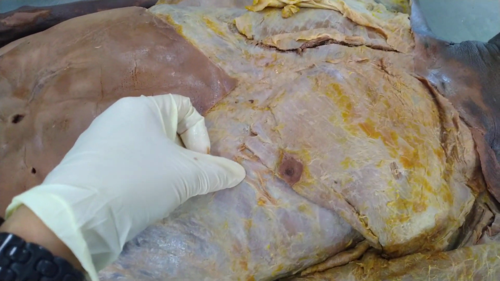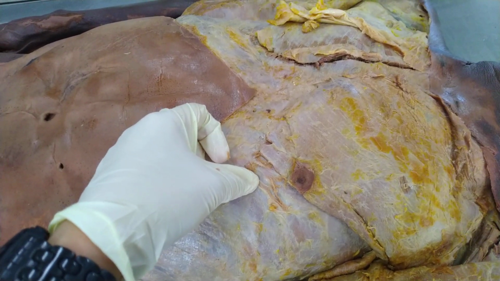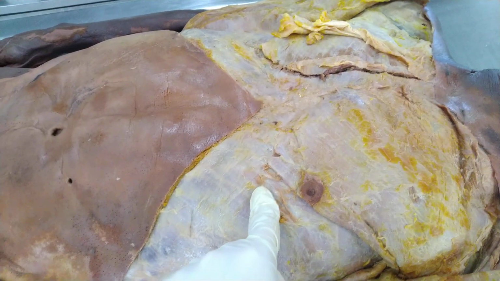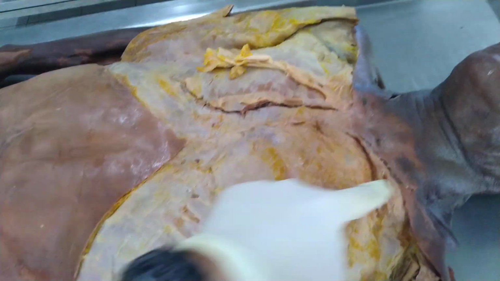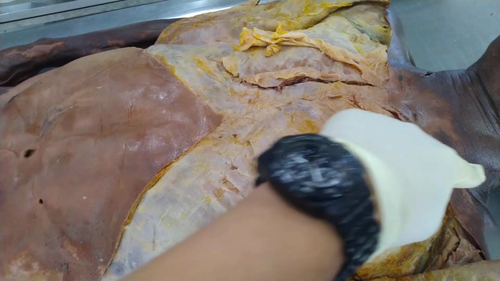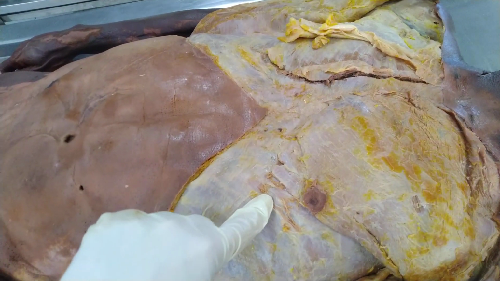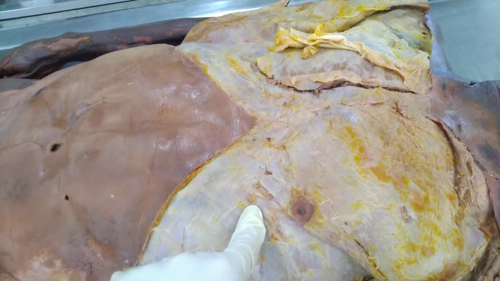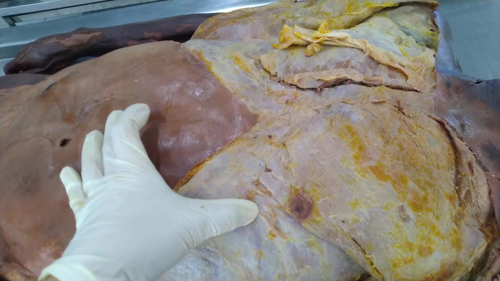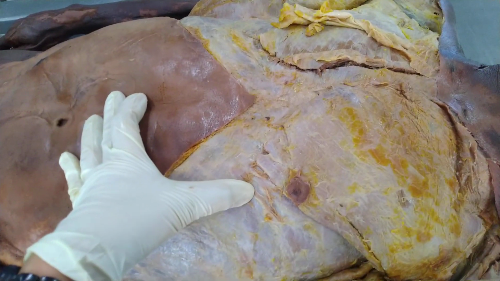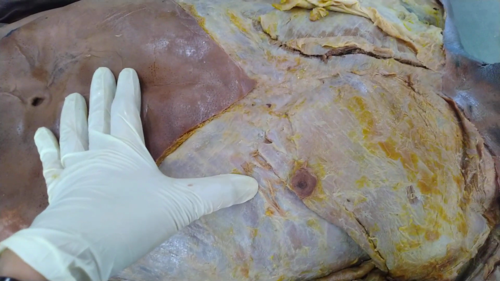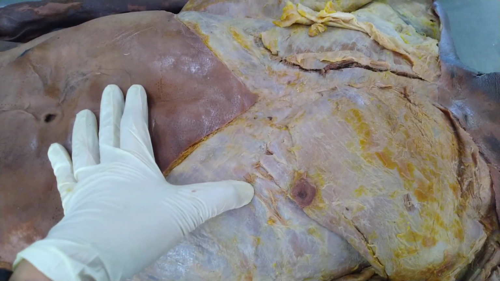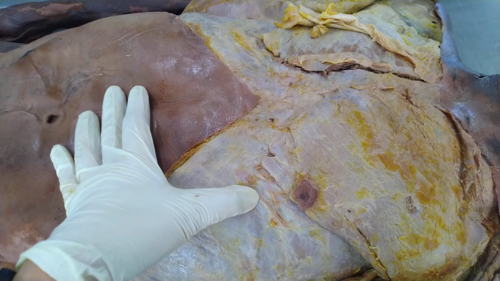The auscultation area for the mitral valve is the fifth intercostal space, left mid-clavicular line, and that is right here. The mitral valve produces the loudest heart sound.